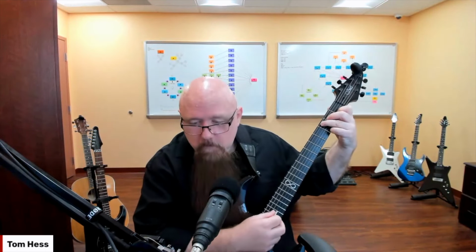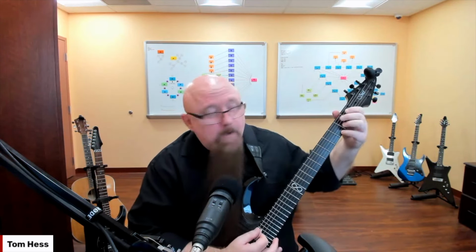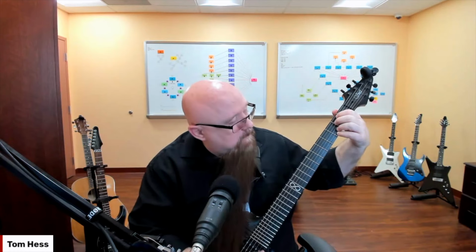So the G note over a G chord, this note feels a certain way over this chord. But if we change chords, let's say to C, guitar's a little bit out of tune here. This note feels different now over this chord than it does over this chord. If we change chords again to E minor, same note, same sound, different feeling.